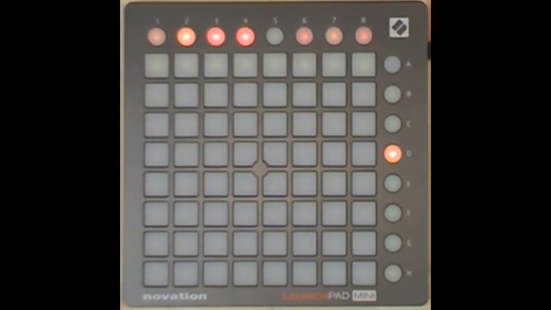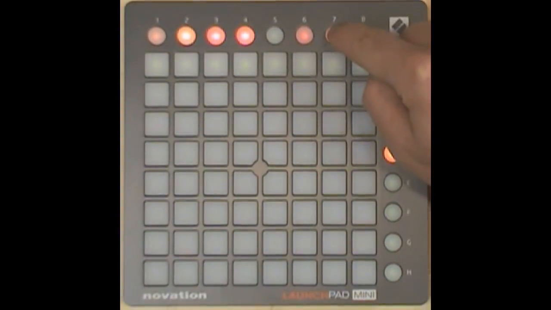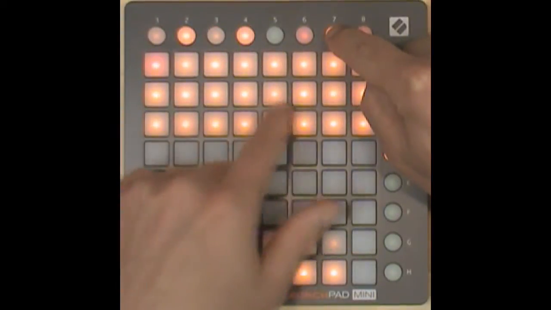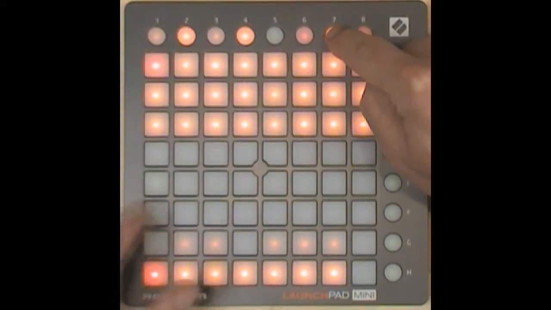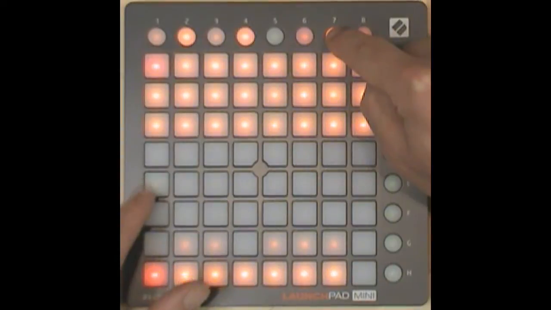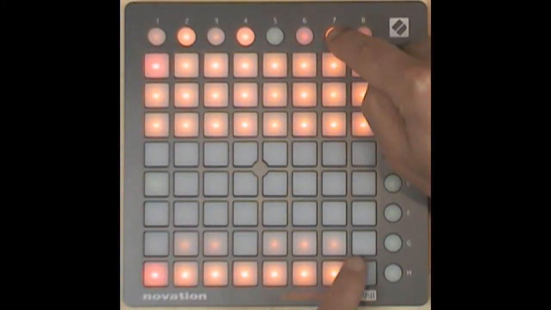You can select your scale settings by holding down the select button, and just like we saw in note mode, the upper 3 rows will select the scale type. This button here will toggle between in-key and chromatic, and the bottom 2 rows select the root note.